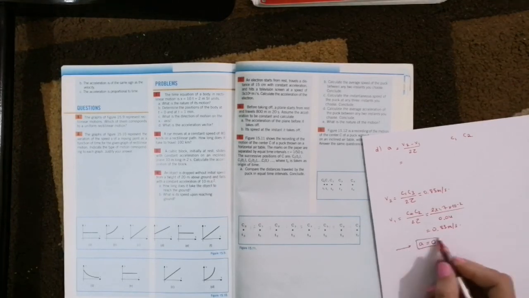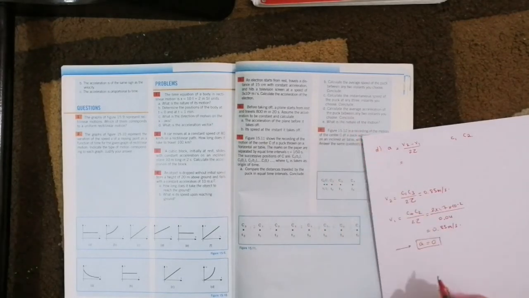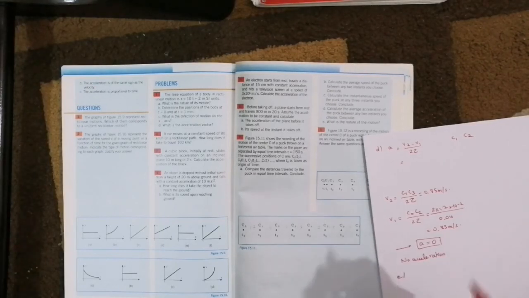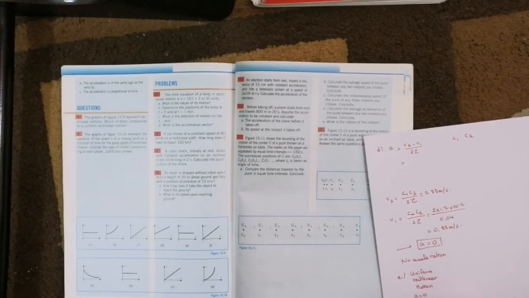The acceleration is 0. What can I conclude in this case? No acceleration. It means, E, what is the nature of this motion? It's a uniform rectilinear motion. A equals 0, V equals constant. And that's it for number 7.